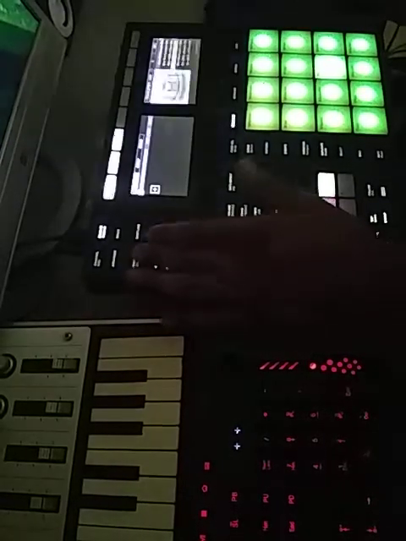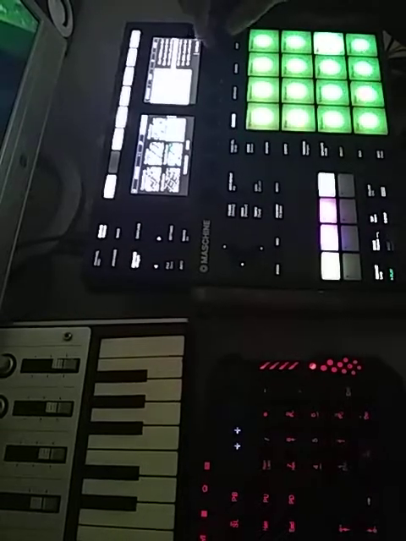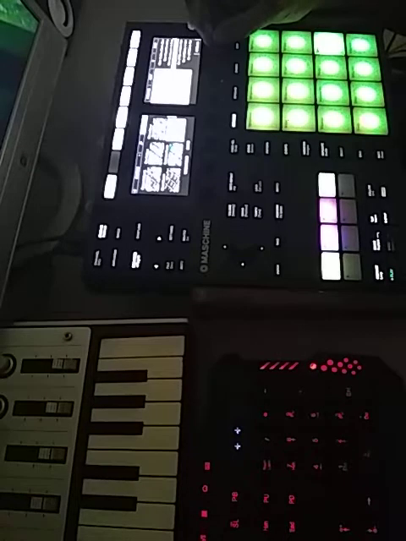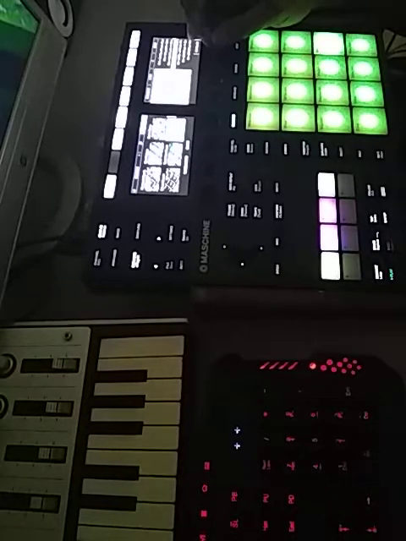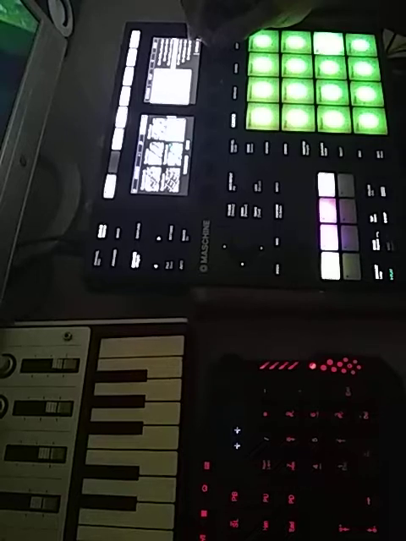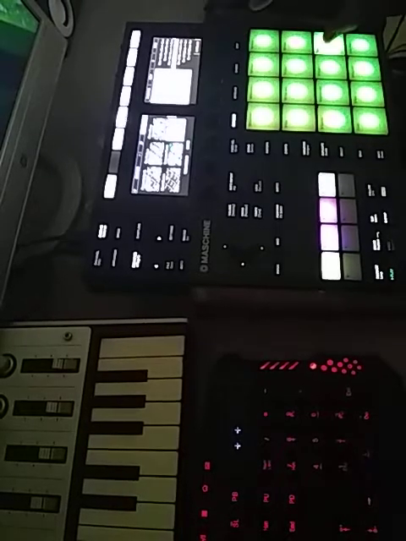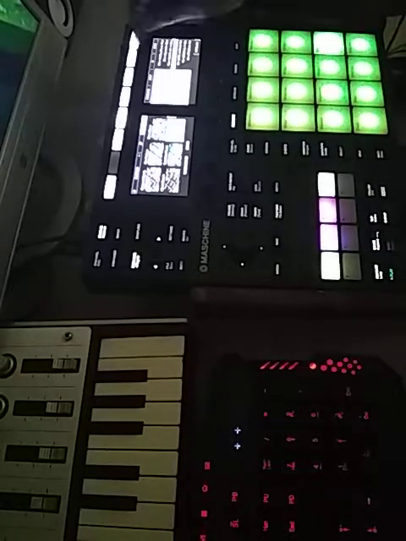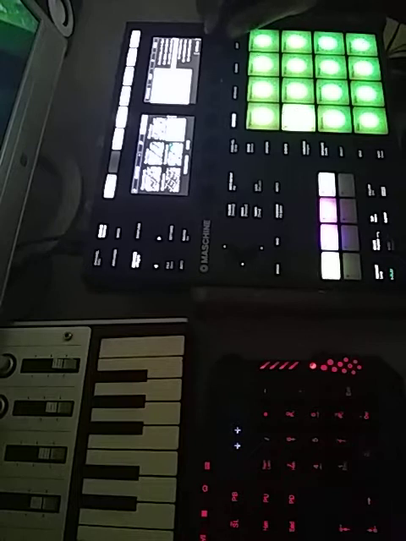Just a loud rim. I like that. And then I need a snare, so one more. I like that one, man, so I'll load that in anyway. I'll load some hi-hats.